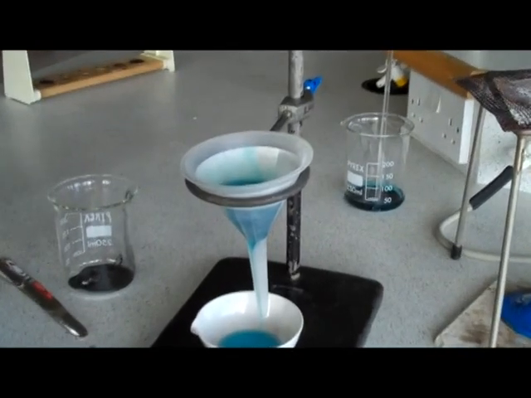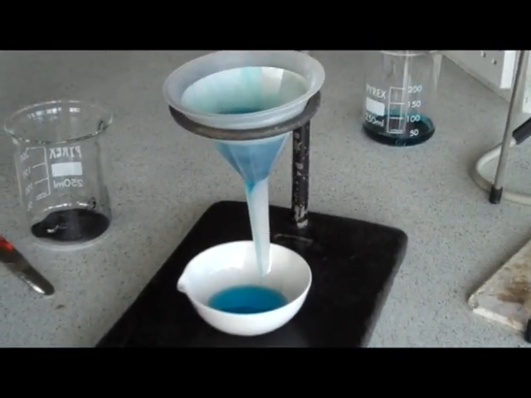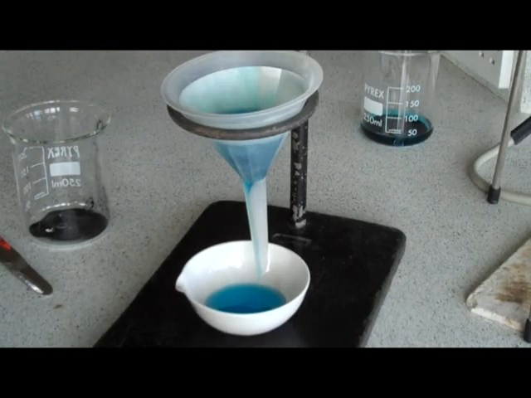The filtration is so slow, so a bit of patience is good for you. That's a beautiful blue solution of copper(II) sulfate. Remember, what comes through the filter paper is called the filtrate, and the solid material remaining in the filter paper is called the residue.